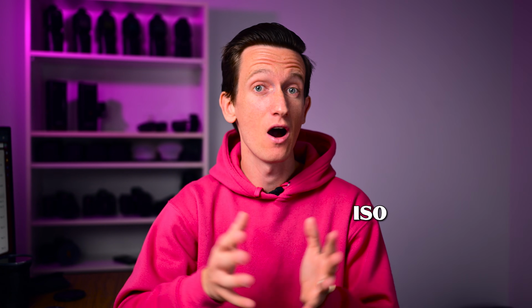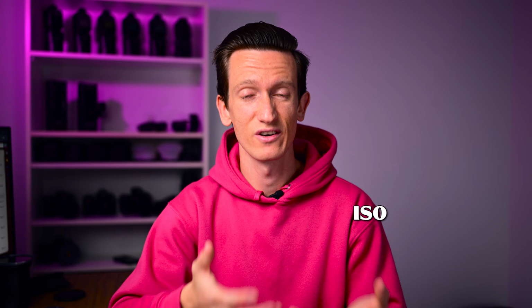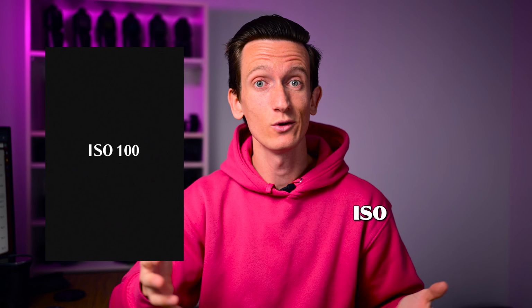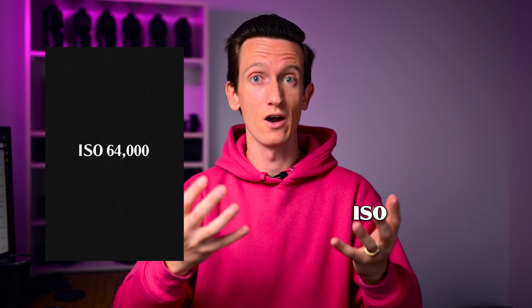And then finally we have ISO, which is basically the camera's sensitivity to light. The more sensitive it is, the more light that it will pick up. It's really an electronic amplification of the signal, so it's kind of like brightening a photo up while editing, except the camera is doing that while it's capturing the photo. Yes, it makes the whole image brighter, but it also introduces digital noise as you go brighter and brighter.